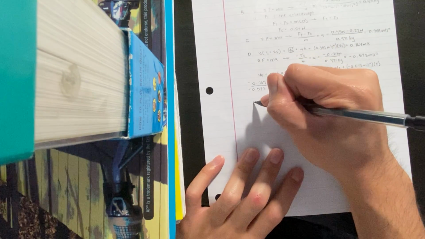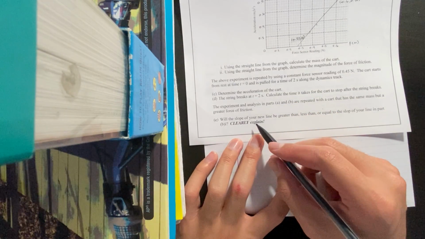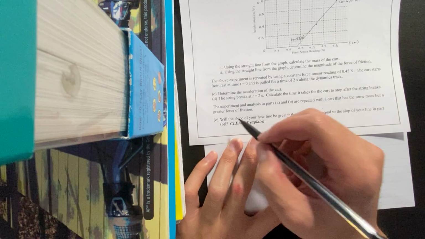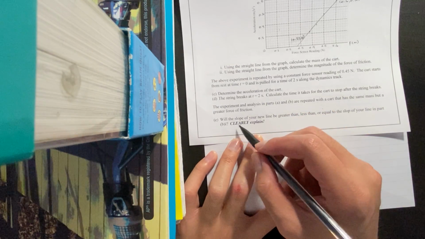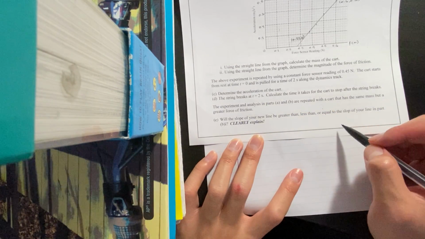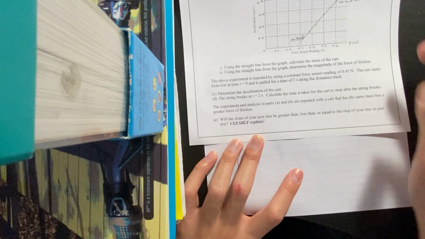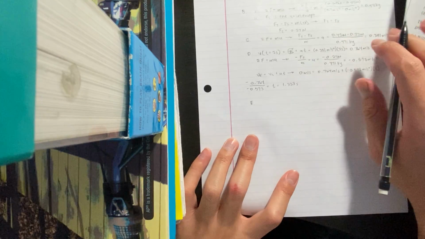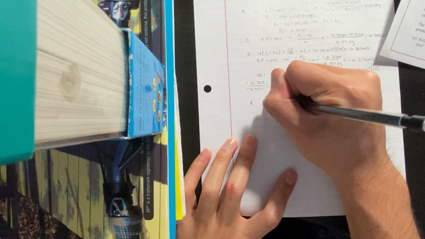And then lastly, for part E, it asks us, if the experiment in parts A and B are repeated with a cart that has the same mass but greater force of friction, will the slope of the new line be greater than, less than, or equal to the slope of the line in part B? So we know that the slope is rise over run.